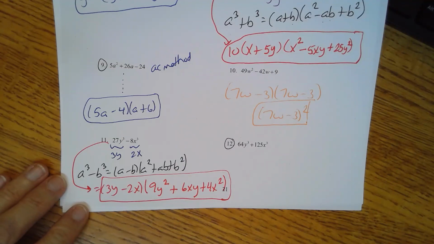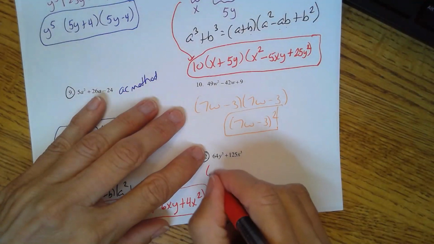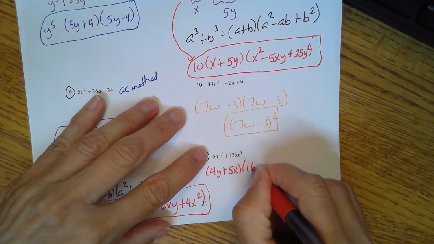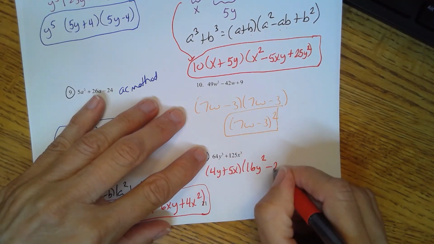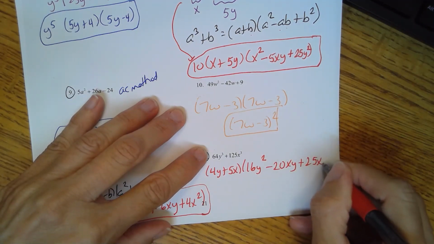So number 12, I'll just give you the answer. I want you to write the formula and try it out. You should have ended up with 4y plus 5x, and then you're going to have a 16y squared minus a 20xy plus a 25x squared.